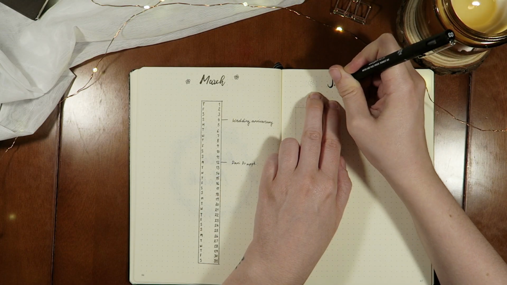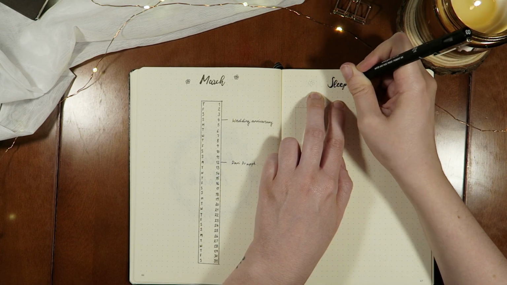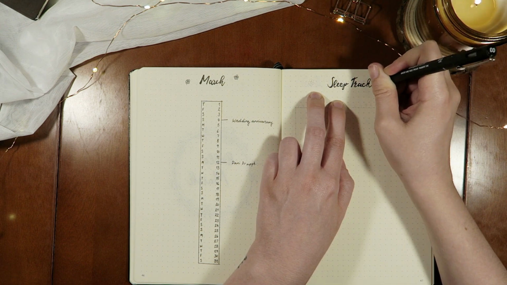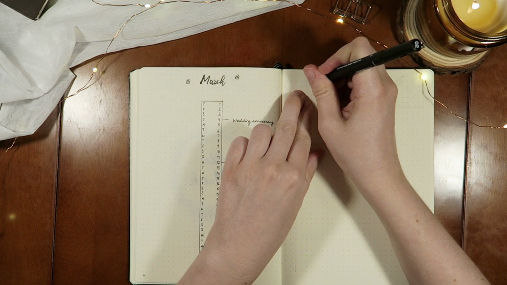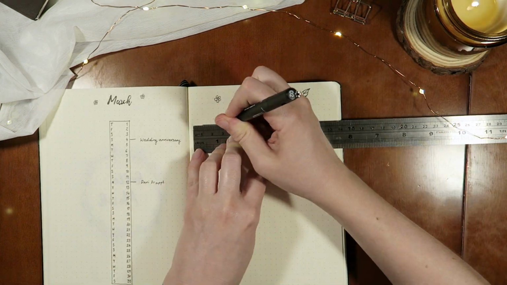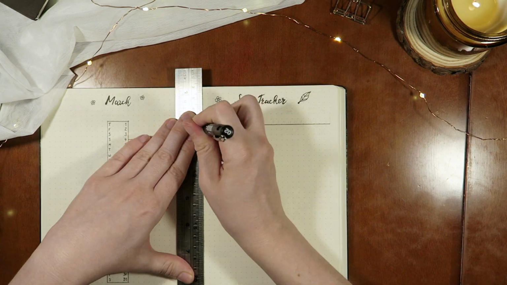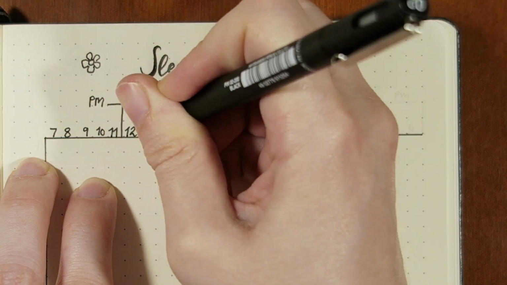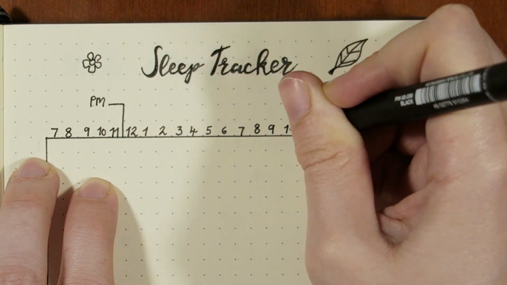Next up is my sleep tracker. I didn't have one of these for last month, but I really think that it would have helped. Lately, I've been a bit all over the place with my sleep, and I think that this tracker will help me narrow down a more consistent routine. There are AM and PM labels to divide up the 24-hour range, so I'll be able to log any naps that I might be able to sneak in during the day as well.